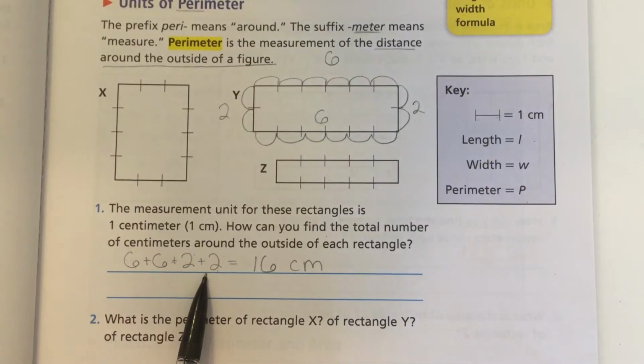You're welcome to, but if you want the really easy way to remember the difference between perimeter and area, perimeter is adding up all the sides. Area will be multiplying one side times another. So if you want to think about it that way, I think it's the easiest way to remember.